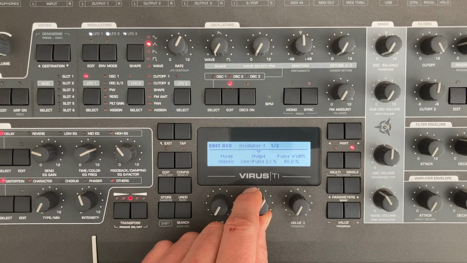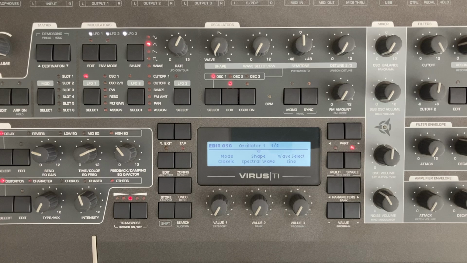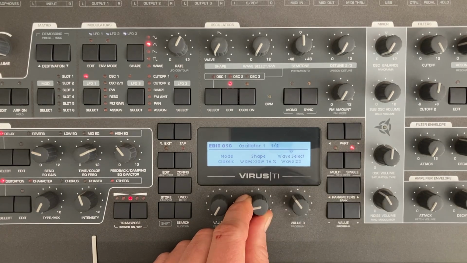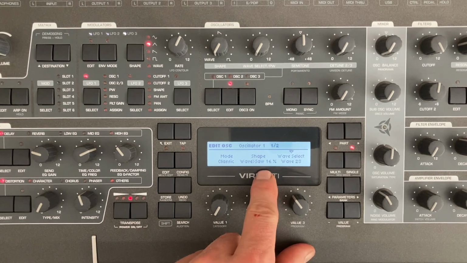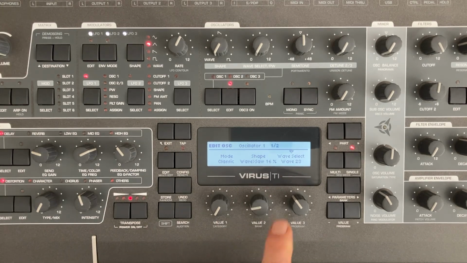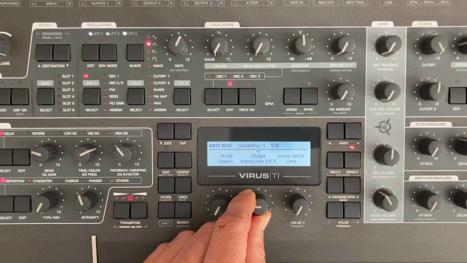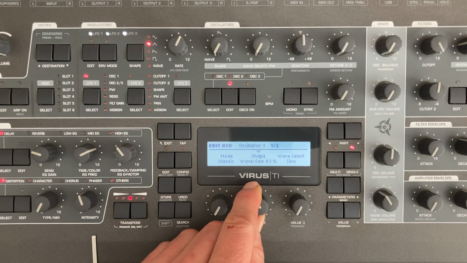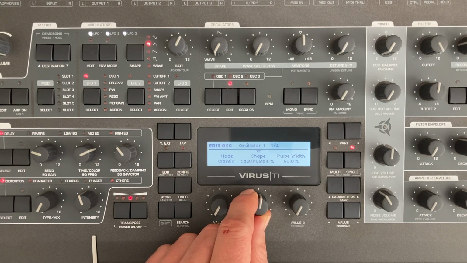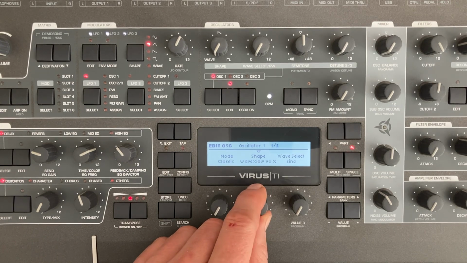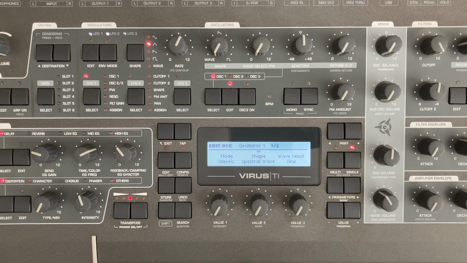Okay, so this is kind of similar to what you have on the Kyra. So here you have whatever wave you choose, plus a certain percentage of sawtooth. Right, so let's go back to sine. And the more you turn this dial up, the more sawtooth gets added to the sine wave. How does that vary from the Kyra?